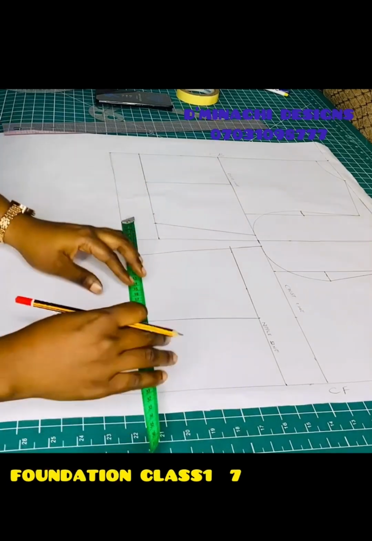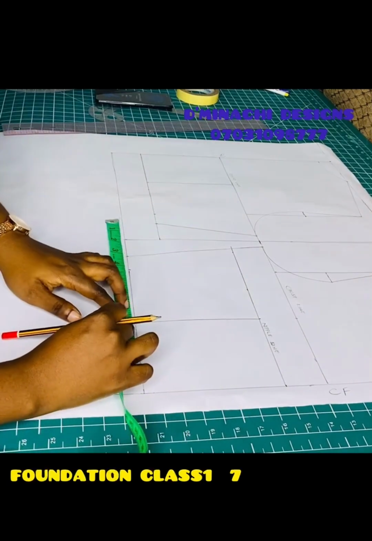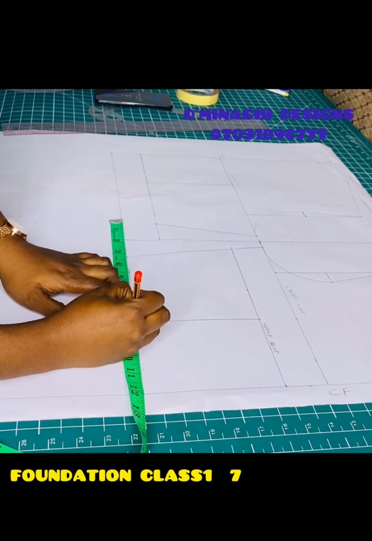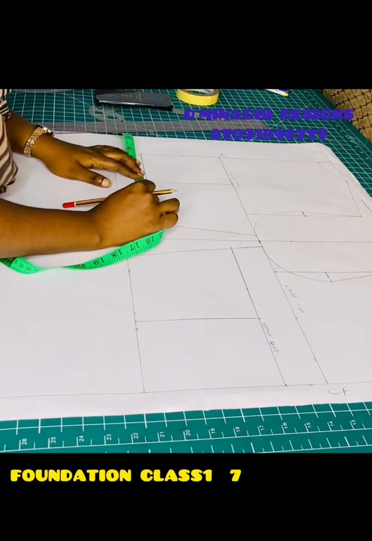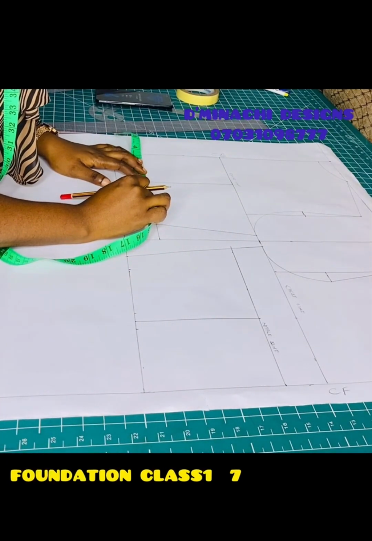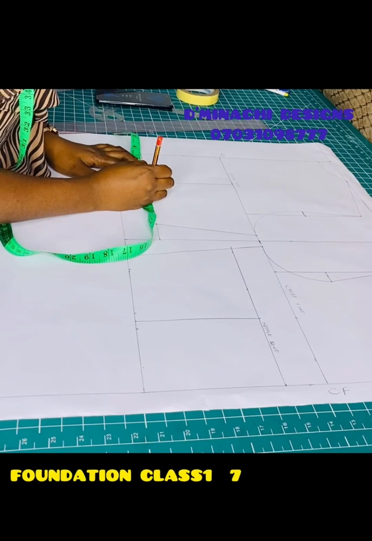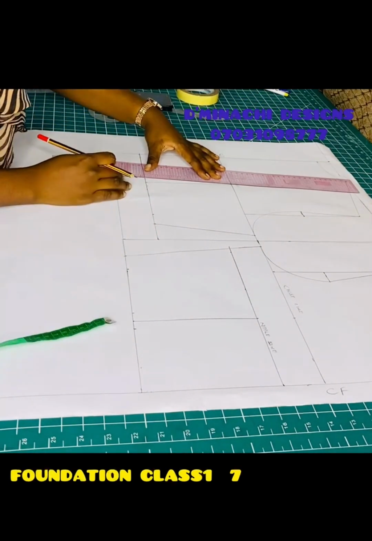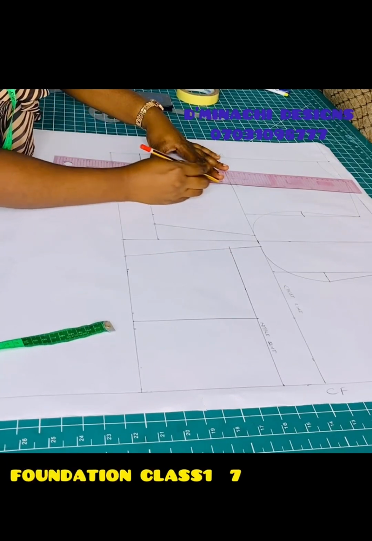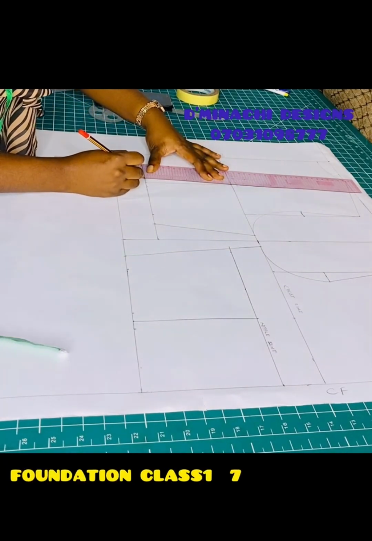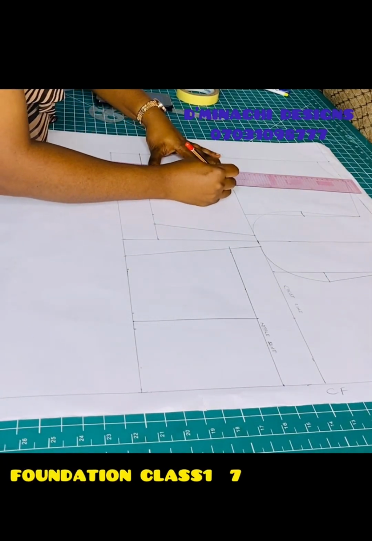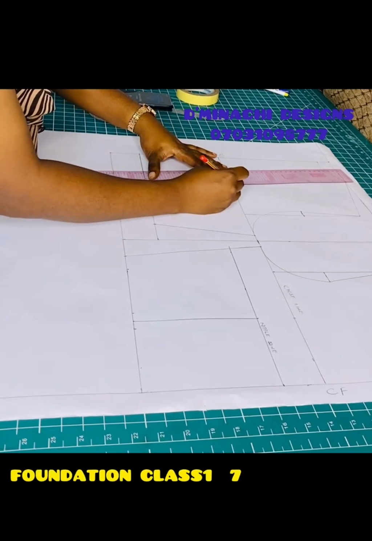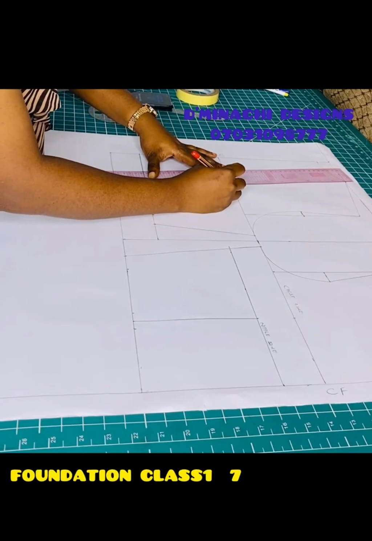So I'm going to just take in half an inch on both sides. I'm taking in half an inch on both sides. I'll come here and I'll do the same. I'll take in half an inch on both sides and I'll just connect it as I am showing you now. Connect it back as well this way.